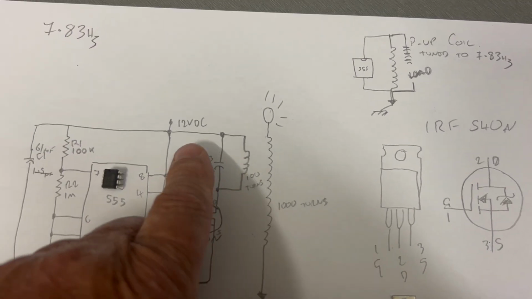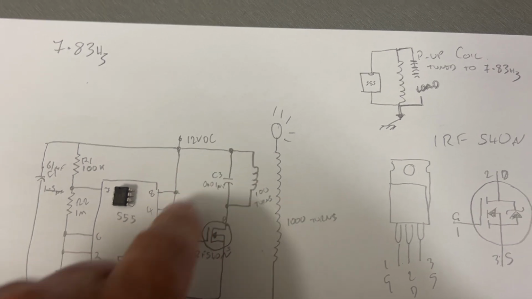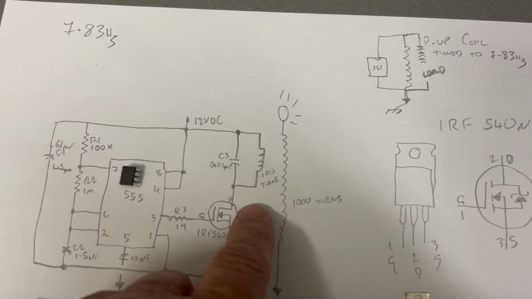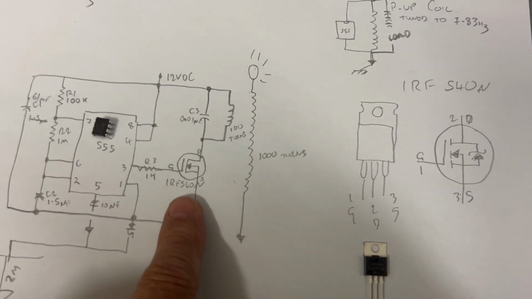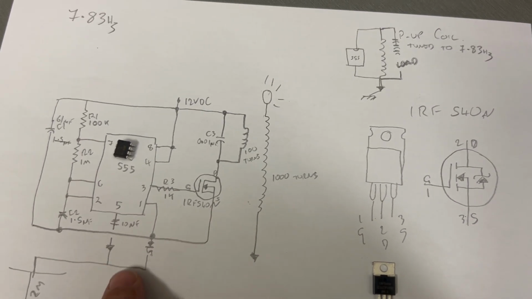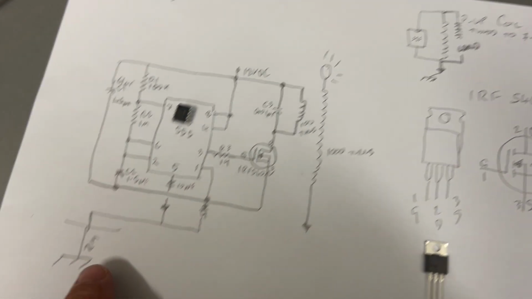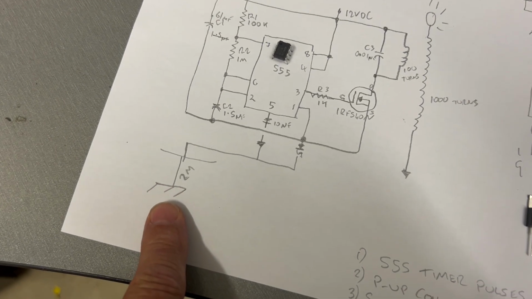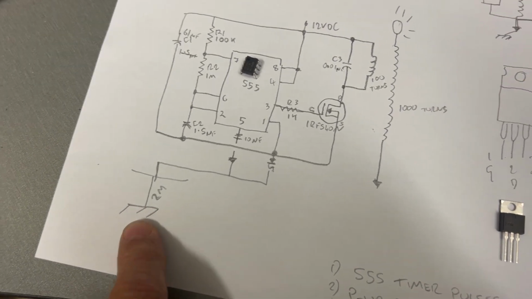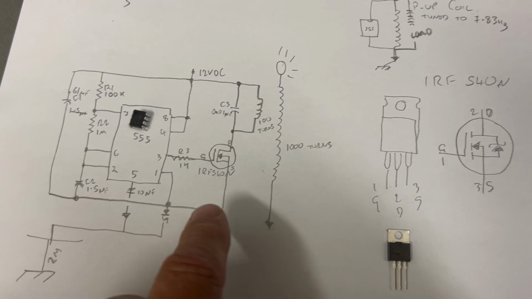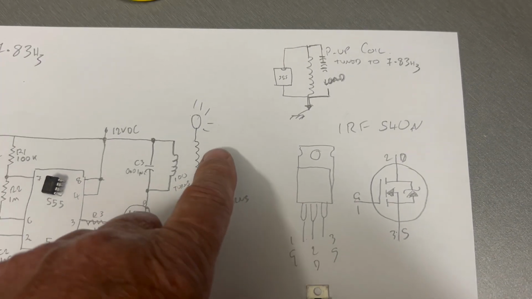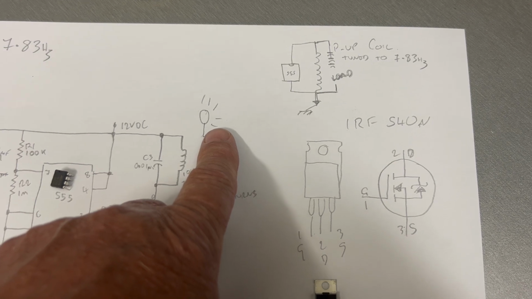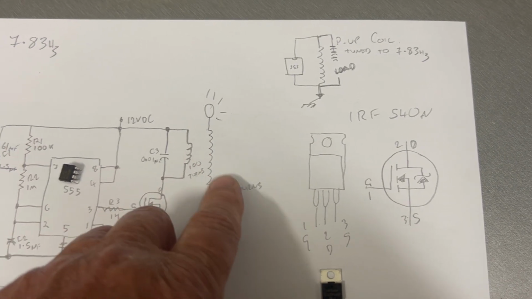And you'll have 12 volts input to drive this circuit and the primary, and in fact the MOSFET, sorry. Our earth will be a 2 meter grounding rod. And yeah, this will be grounded as well. That's your secondary. And that will produce the same effect as the lightning does, as the scalar waves.